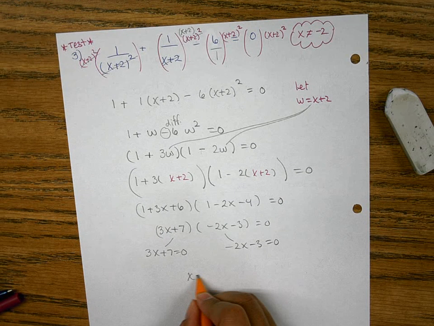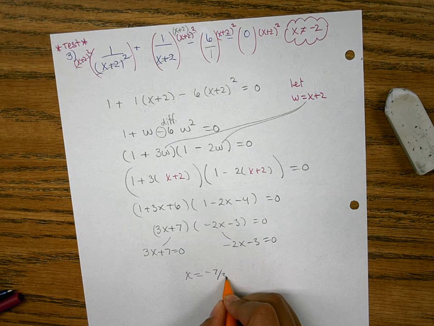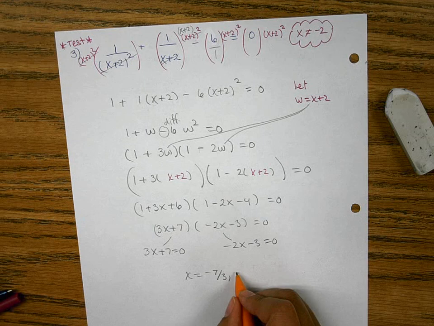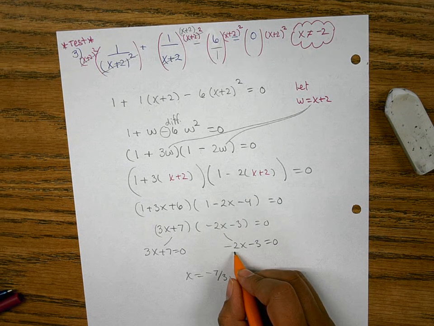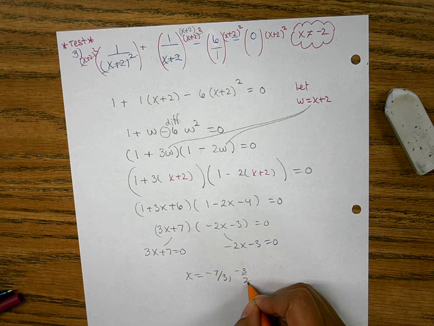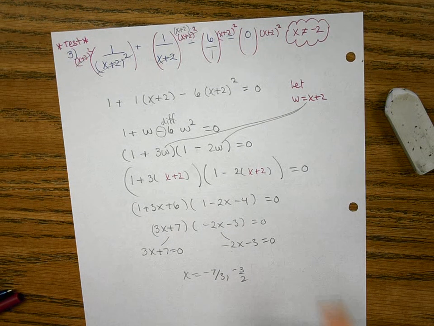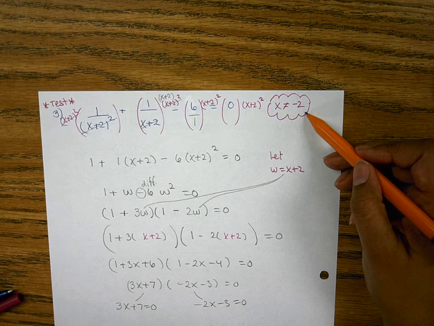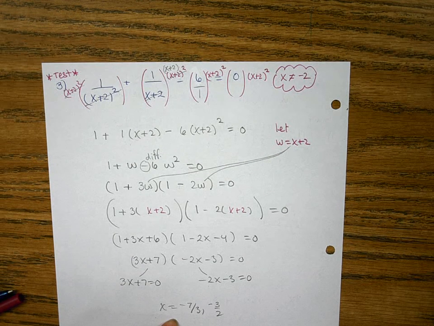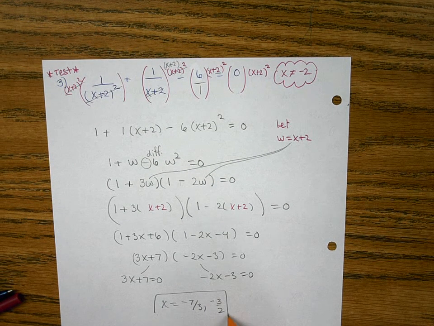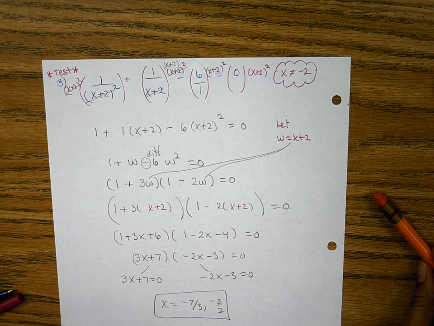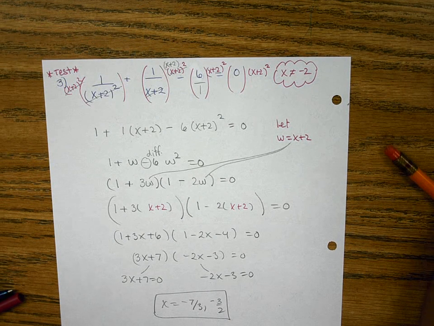Subtract, divide, equals 0. Add, divide, you get negative 7/3 and negative 3/2. Because you add, it's positive, we divide by the negative 2, it makes it back to a negative, negative 3/2. Oh, our restriction is negative 2. Which is okay with our answer because we didn't end up with a negative 2. So this is our solution.